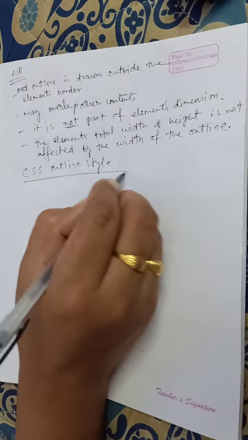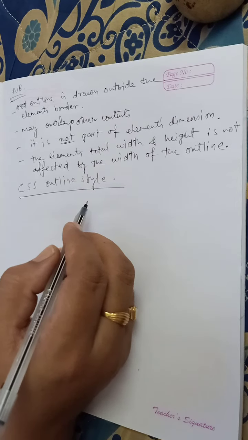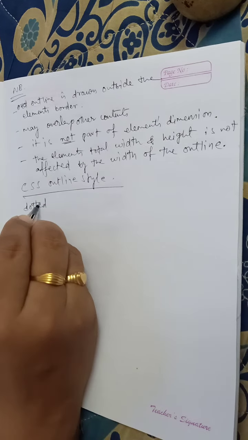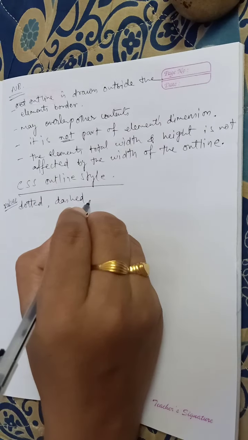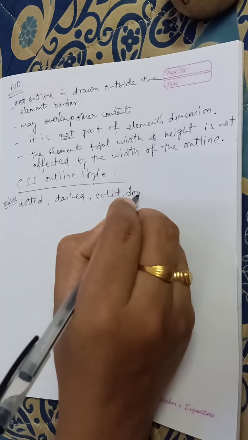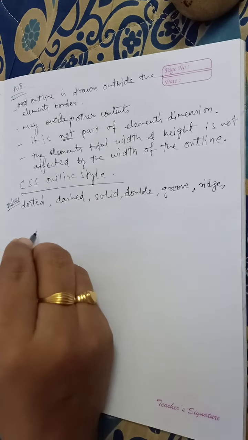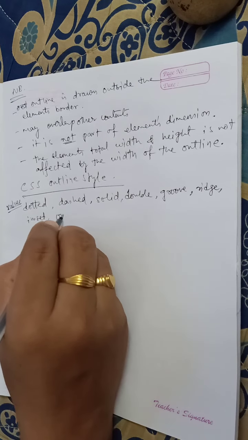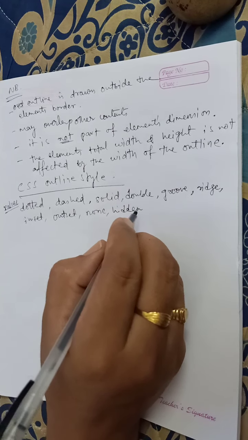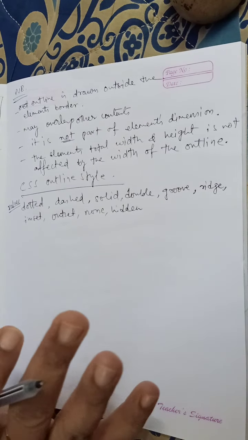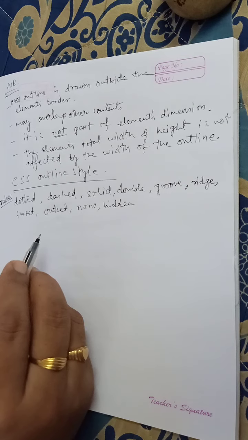Now coming to outline style, we have the outline style property, the first property we have written here. It may have values like dotted, dashed, solid, double, groove, ridge, inset, outset, none, hidden. So what do we mean by all these? We have already discussed these for other styles. We have already had a detailed discussion about all these. Okay, so let's just go through an example.